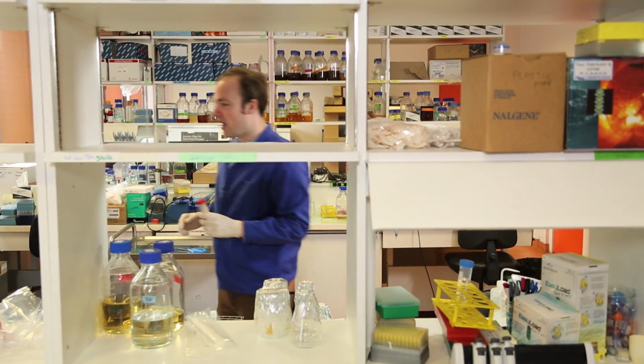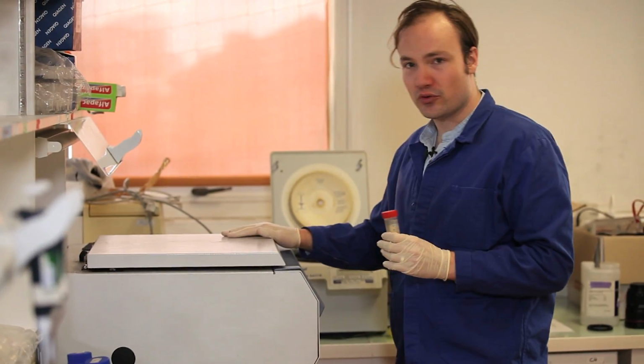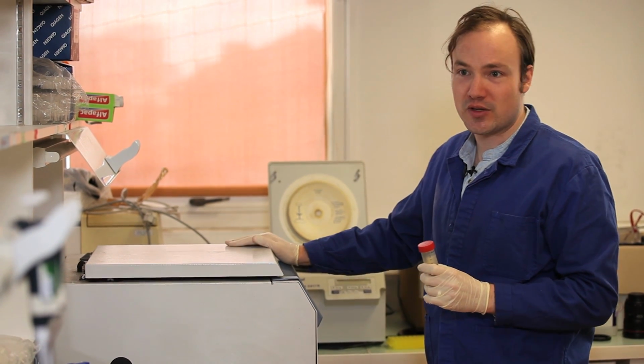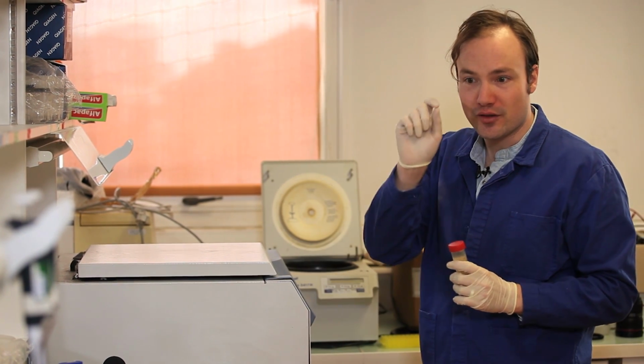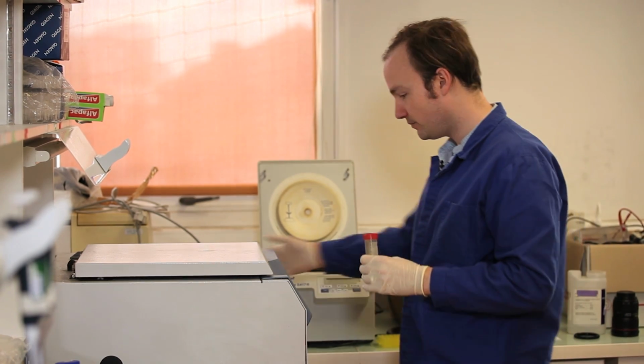Okay. And then put it in the centrifuge and spin it down at maximum speed for 10 minutes to produce the pellet of cells for the next step in the protocol.